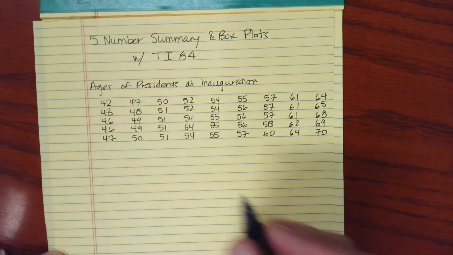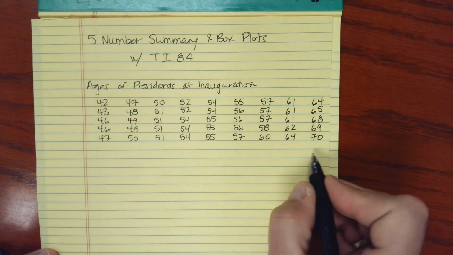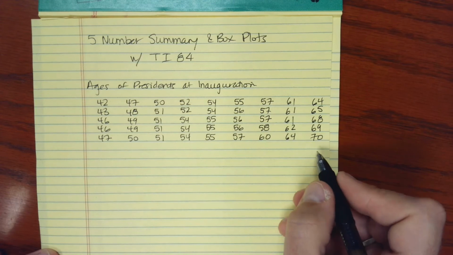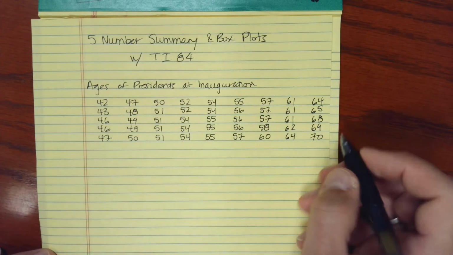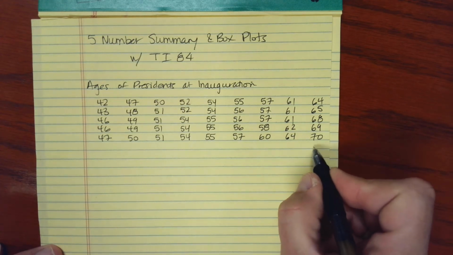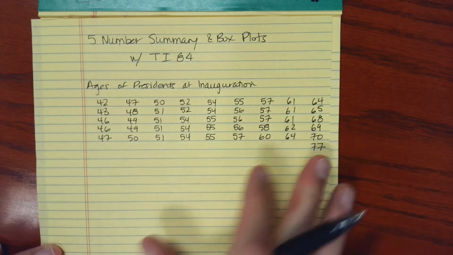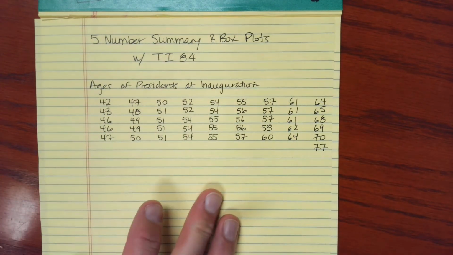And I'm just going to add in, since we're in an election year, and let's say that we do include Joe Biden, let's say if he were to be elected in the next election. So we're going to add in 77. The reason why I'm doing this will be clear as we proceed.